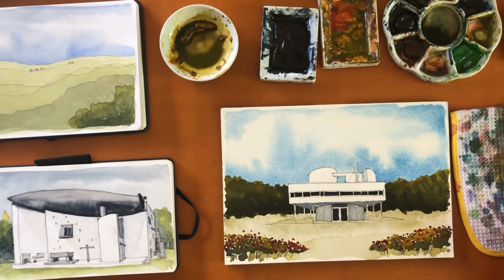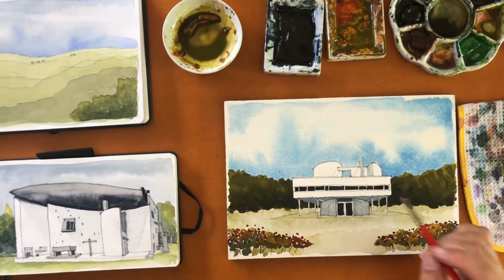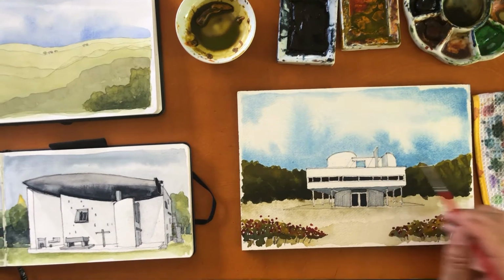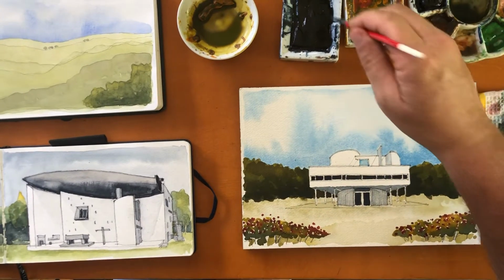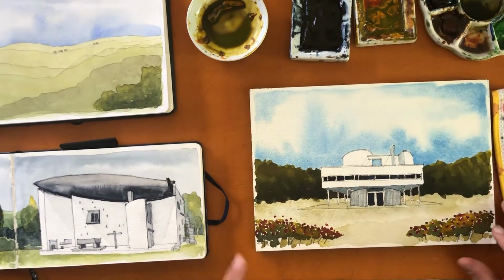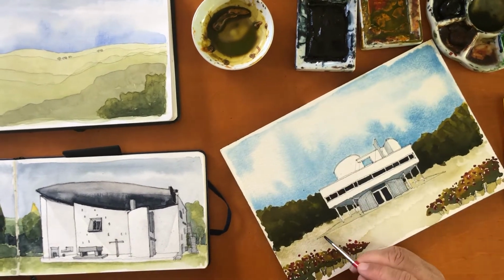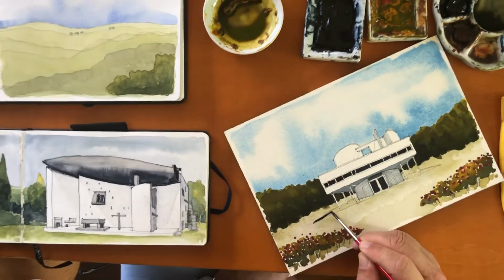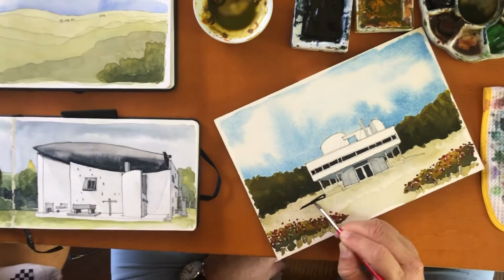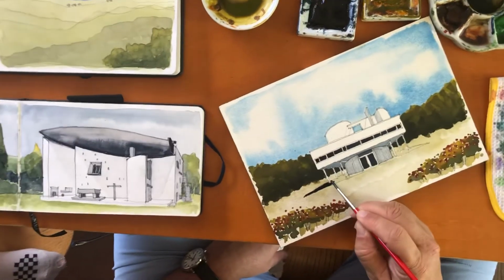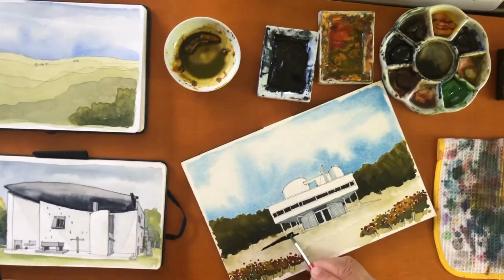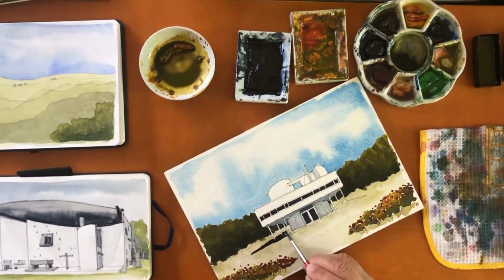And once that dries, I can hit the adjacent shadows, but I can also do the shadow now on the very bottom, which will be darker because it's a shadow. That's what we're painting here.